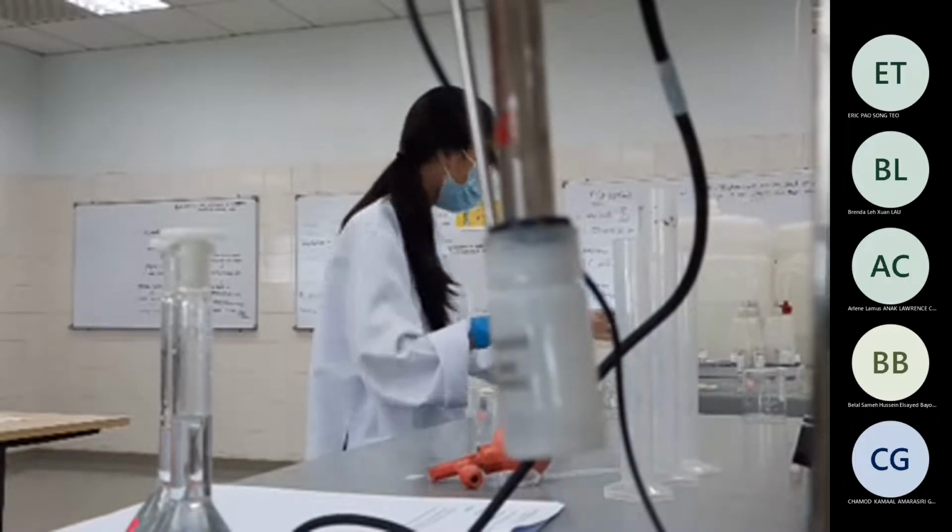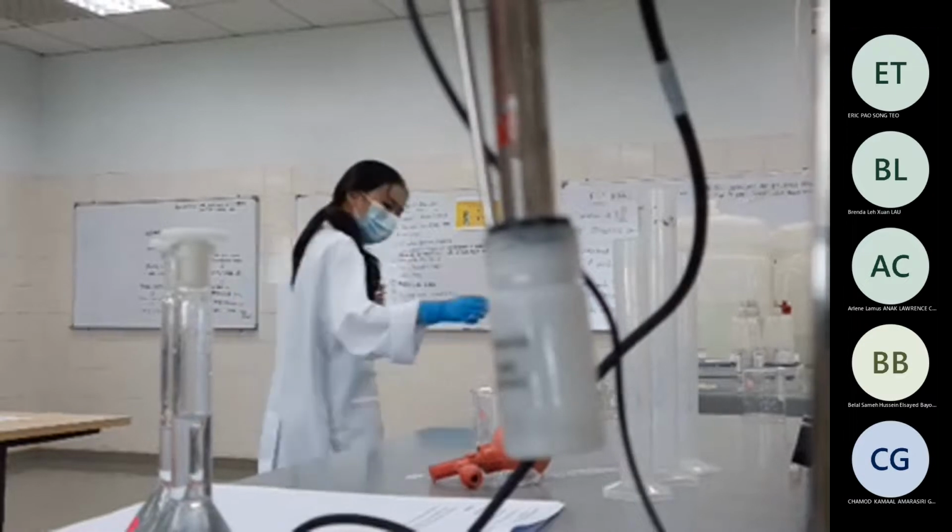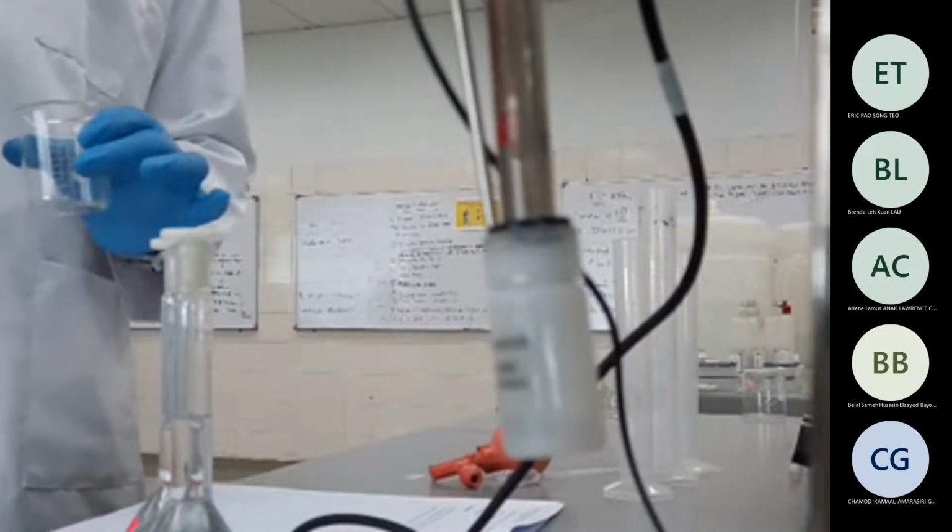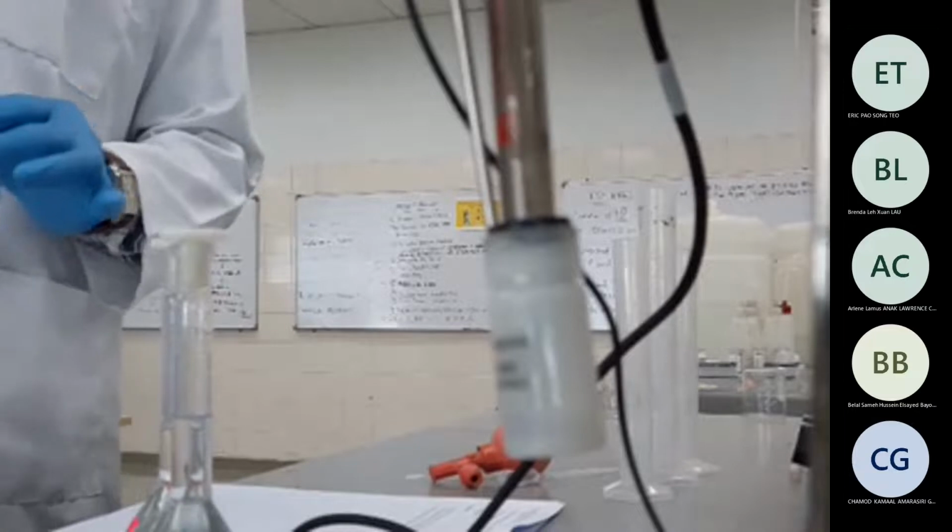In the beaker I'm washing now, I will take the solution and determine the pH of this. So if there is water, it will dilute more and you are not getting the correct reading. That's why I'm saying try to discard the water as much as possible.